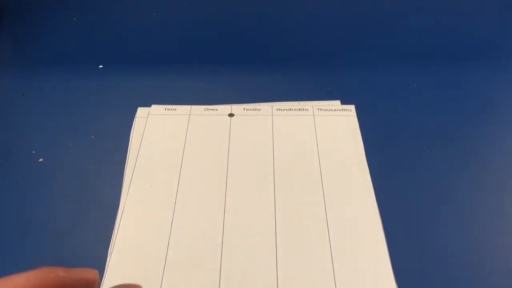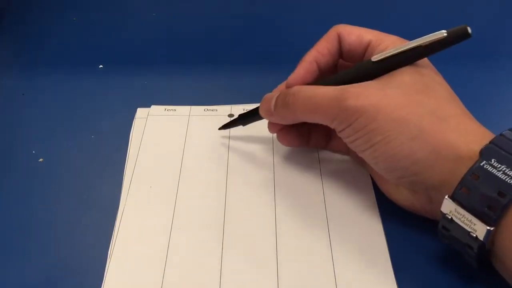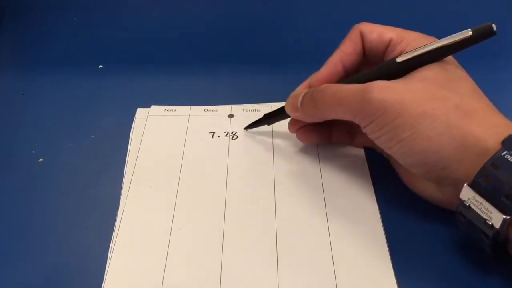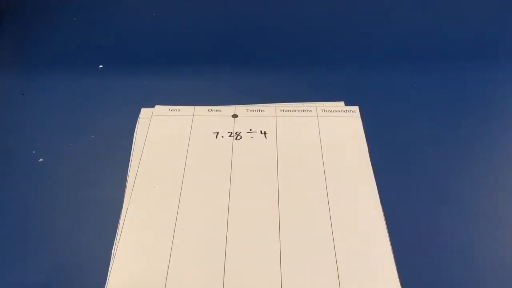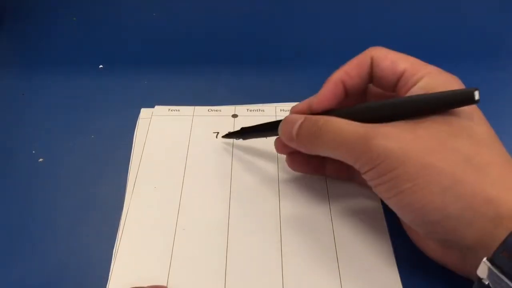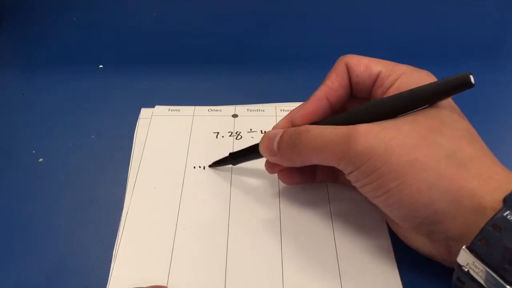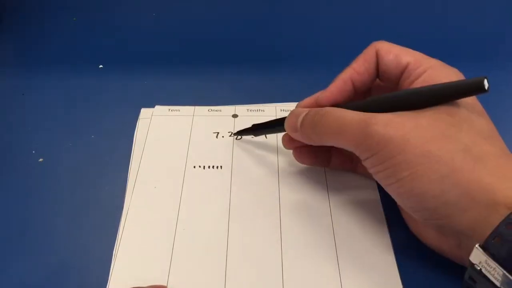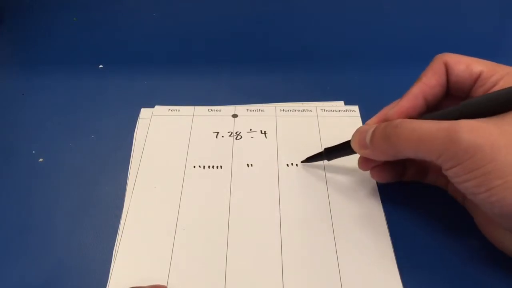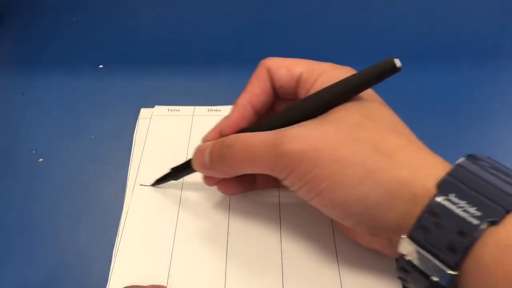This first example is going to be 7 and 28/100 divided by 4. Okay, so first I'm going to model 7 and 28/100 on my place value chart. So I have 7 ones, I have 2 tenths, and then 8/100.